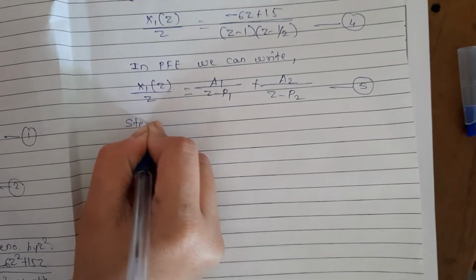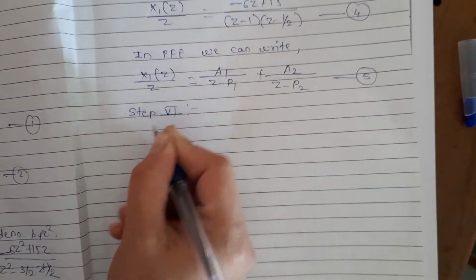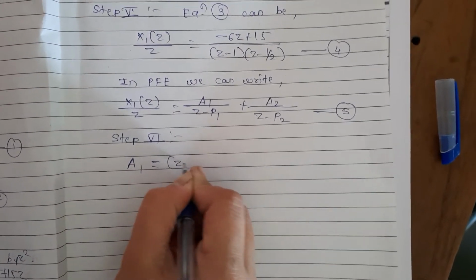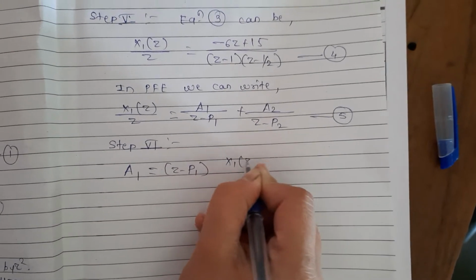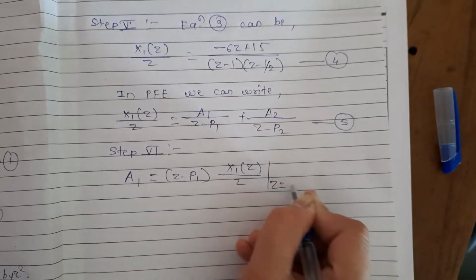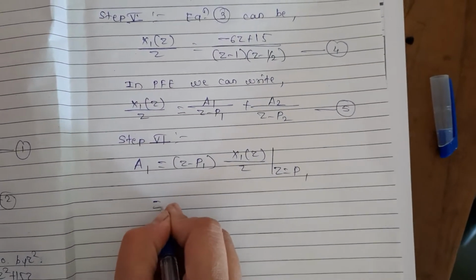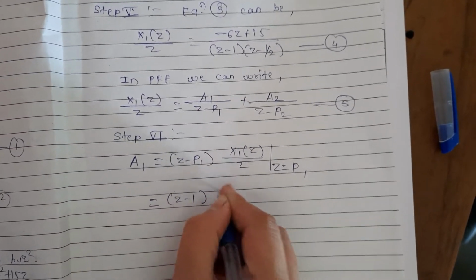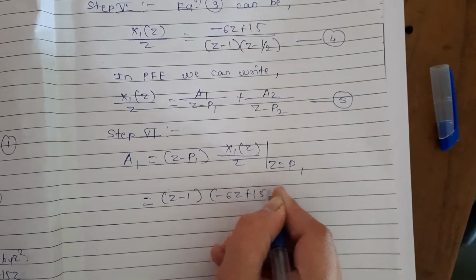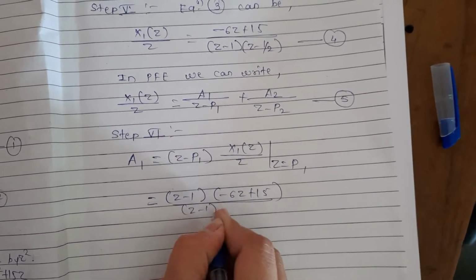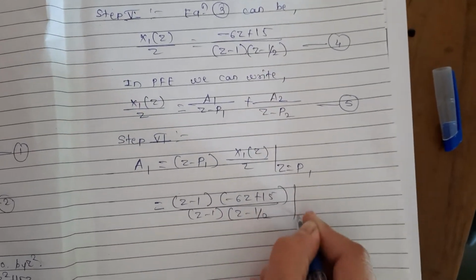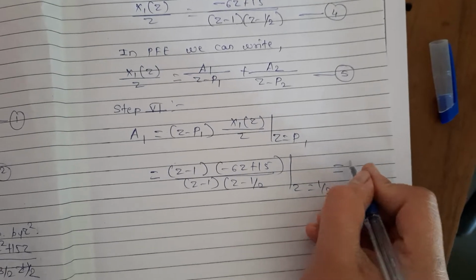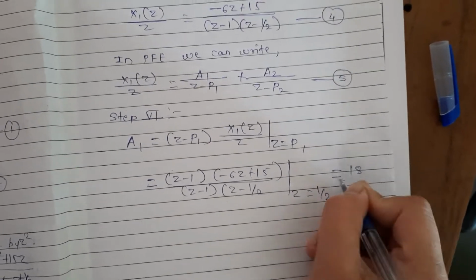Next is step 6. Now we have to find the values of a1 and a2. So a1 is equal to z minus p1 times X1 of z by z, so it is equal to z minus 1 times minus 6z plus 15, by z minus 1 into z minus half, evaluated at z is equal to 1. So we substitute z is equal to 1 and we get the value of a1 as 18.